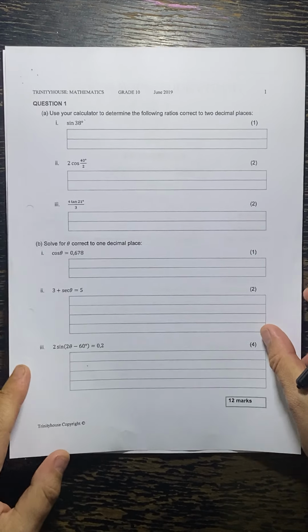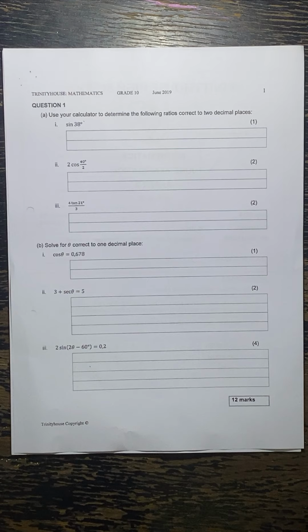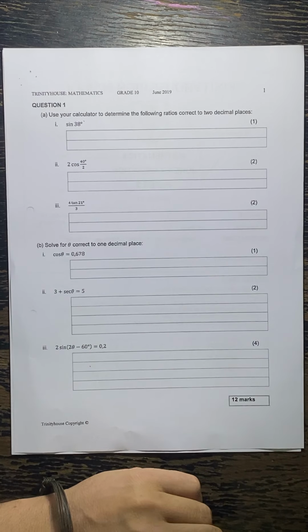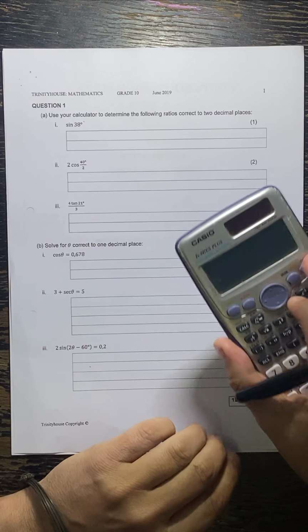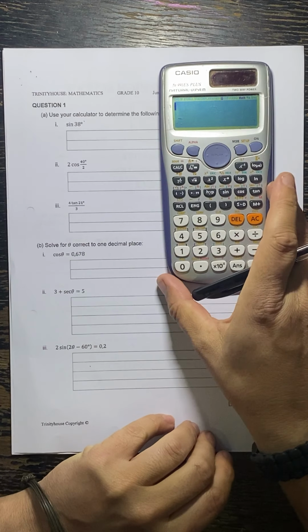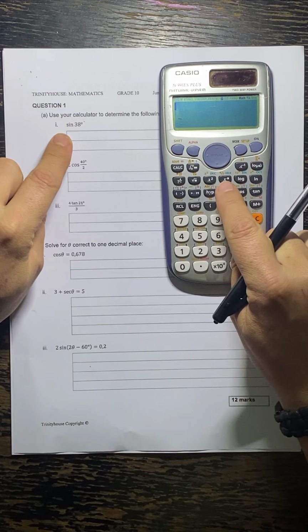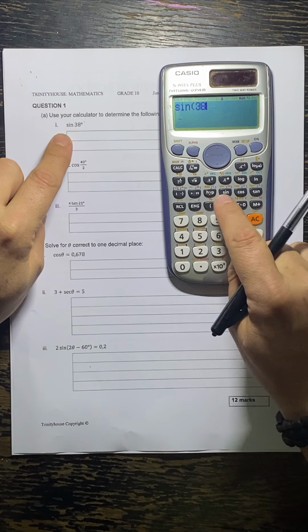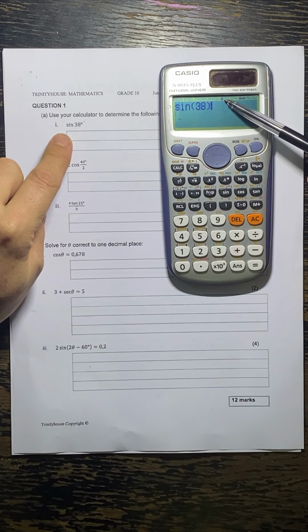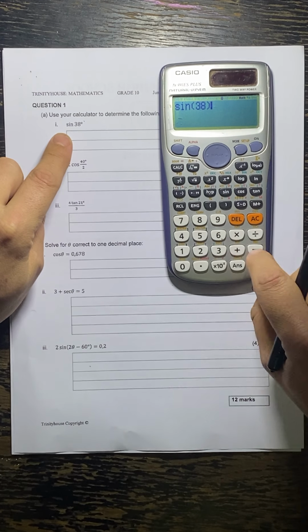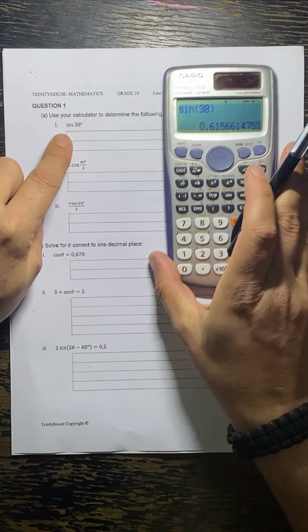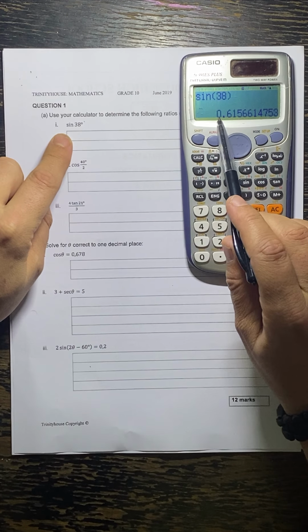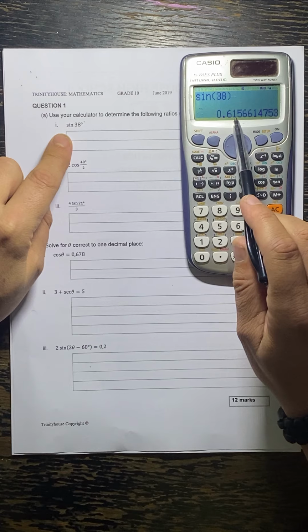Okay, so if we have a look at question 1, it's saying use your calculator to determine the following ratios, correct to 2 decimal places. Now guys, something like this you should be getting 100% for. So if we have a look at the first one, it's just saying sine 38. So just put that on your calculator, sine 38. Please make sure that your calculator is in degree mode before you do this. And then press equals, and they're asking us to round it off to 2 decimal places. So to 2 decimal places, this would be 0,62.